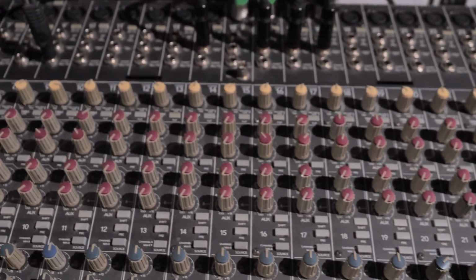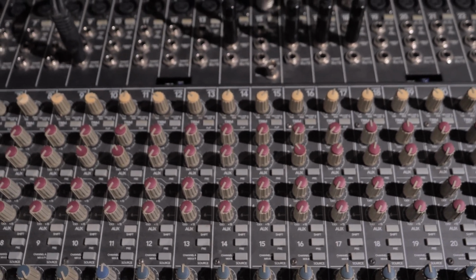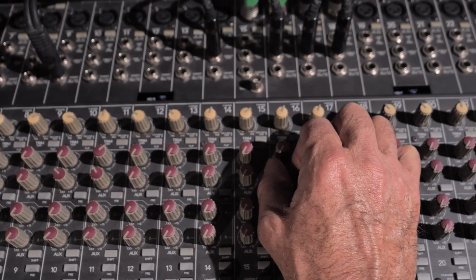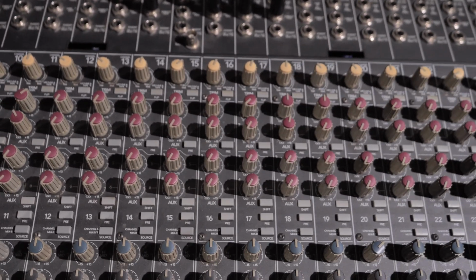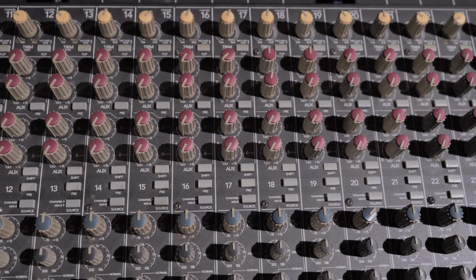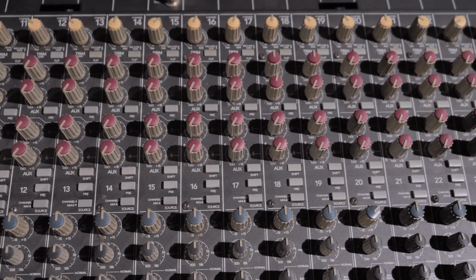Now I'll show you what that's going to sound like. I'm going to put the music back on, and I'll talk about this a little. Okay, so I have my lead vocal, and now I want to add an effect to it.